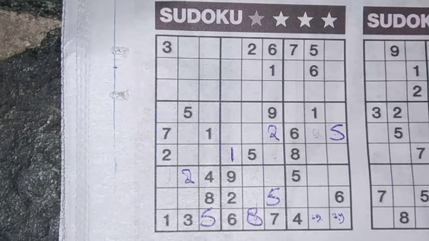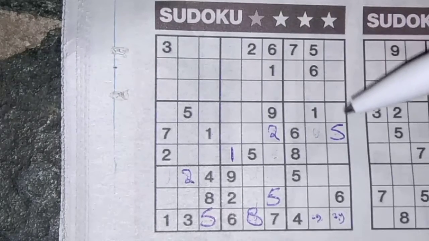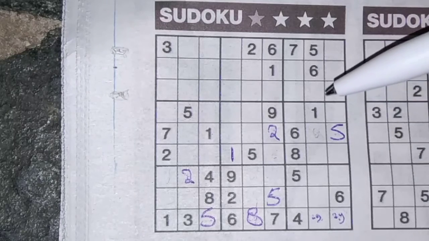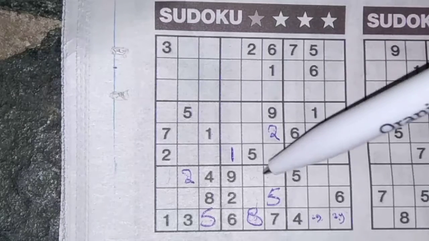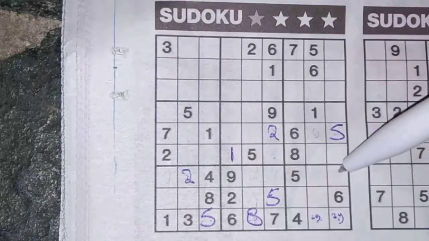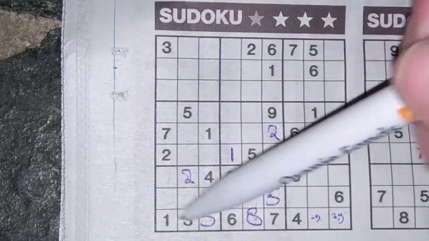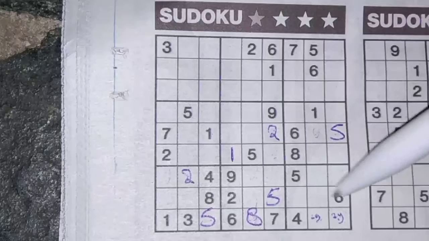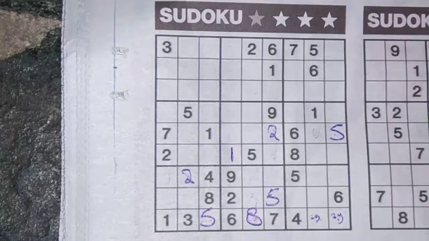How about the number? The 4 in this row, the 4 in the last row, so in the row between, the only place for the 4 should be there.